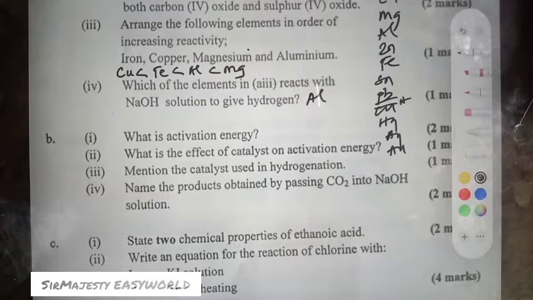Number BII, mention the catalyst used in hydrogenation. Nickel is used in hydrogenation. Platinum can also be used in hydrogenation. Then name the products obtained by passing CO2 into sodium hydroxide.